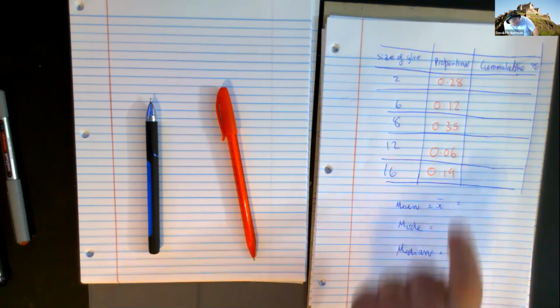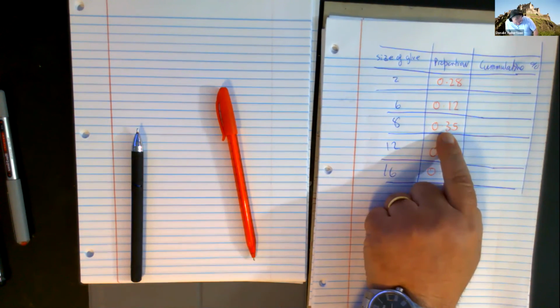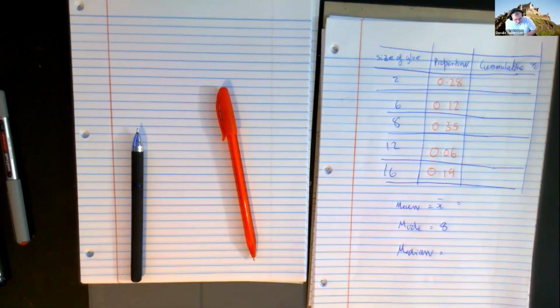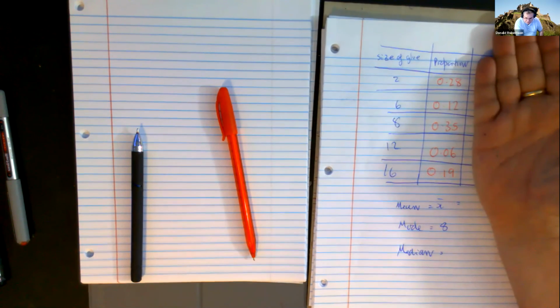If you scan through this list, which number is a more popular size of glue than any other size? Eight. Agreed. Are you happy where that came from? Do you see it's 35%, 8? Don't need to do anything else. In fact, couldn't you have just done it with just that table? You don't need any other piece of information to get the mode. Just the table's good enough.